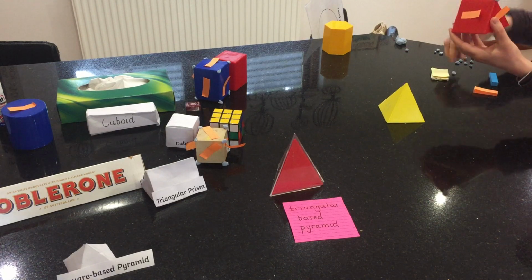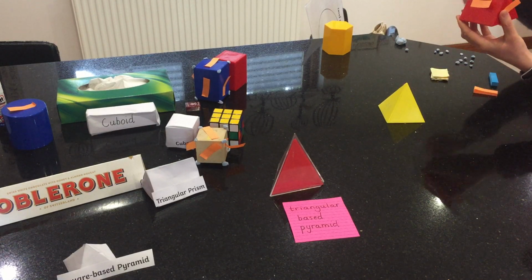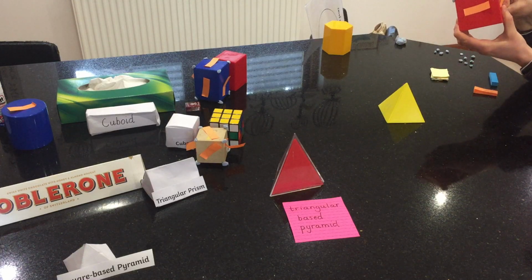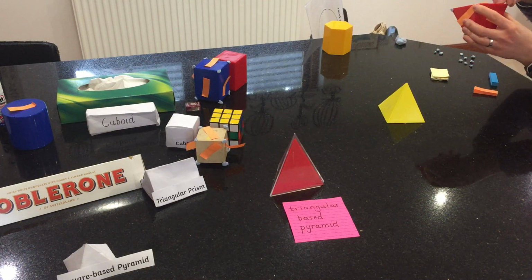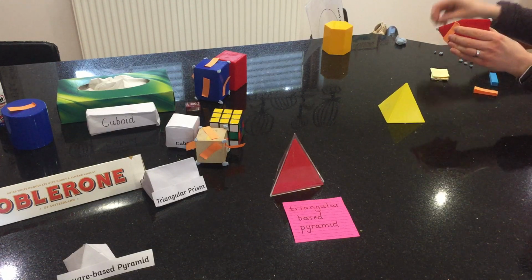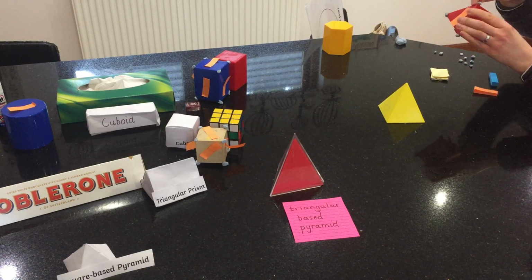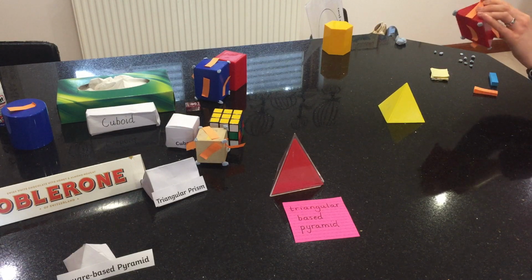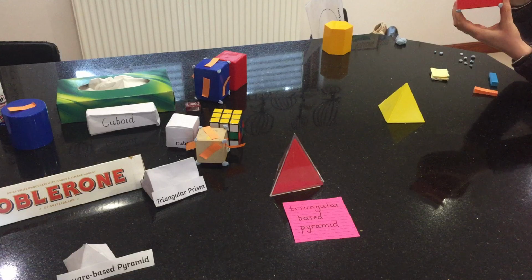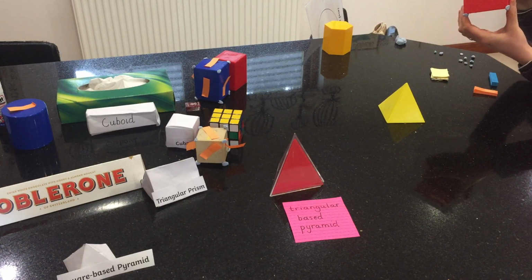1, 2, 3, 4, 5, 6, and then it has some edges too, where the flat faces meet the straight edges.